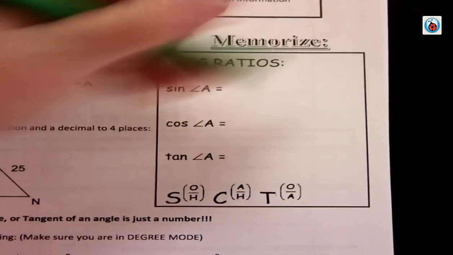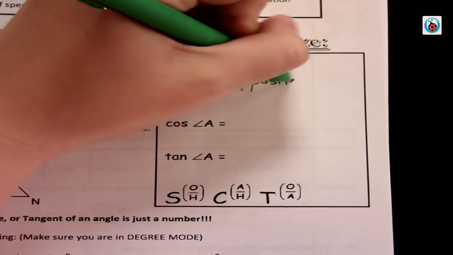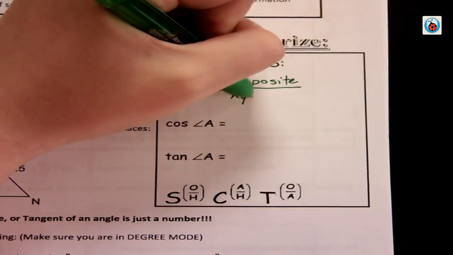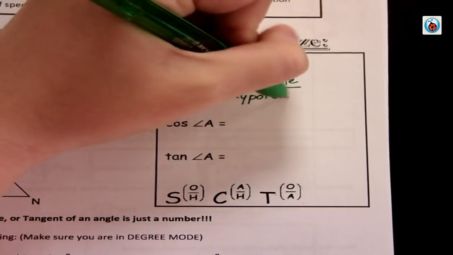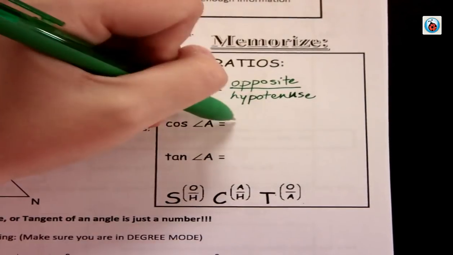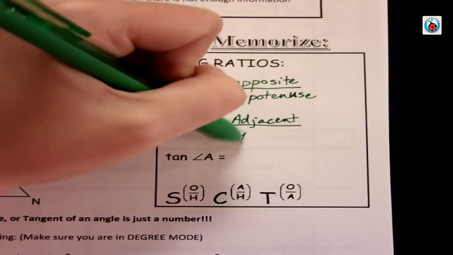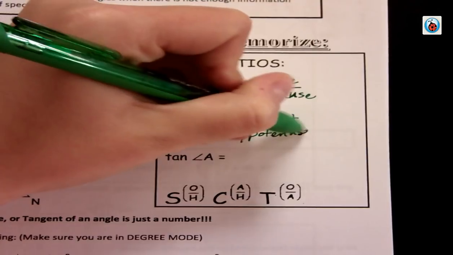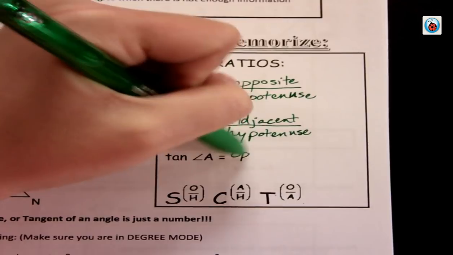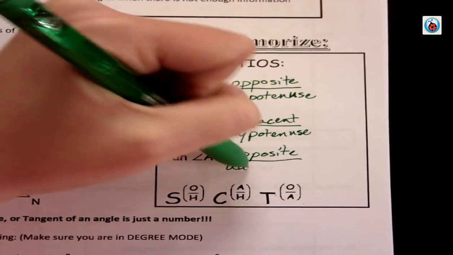So the sine is your opposite side divided by the hypotenuse. Alright, cosine is your adjacent side divided by your hypotenuse. And then tangent is your opposite divided by adjacent.